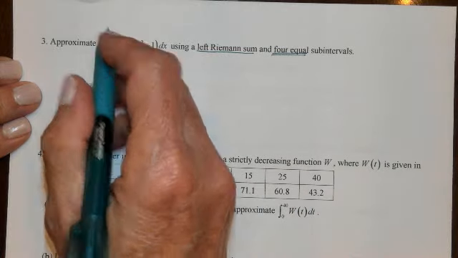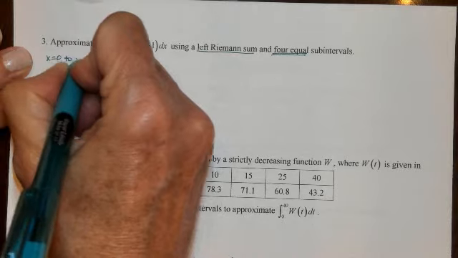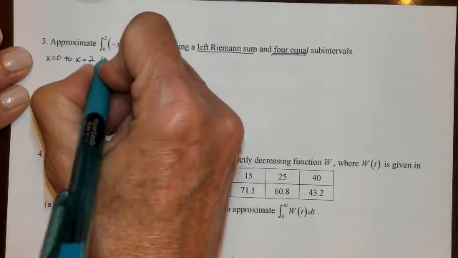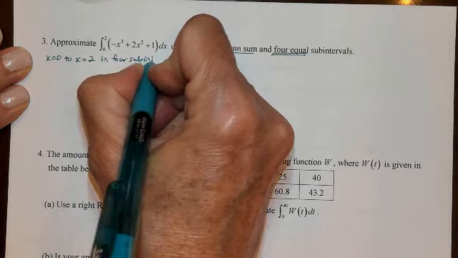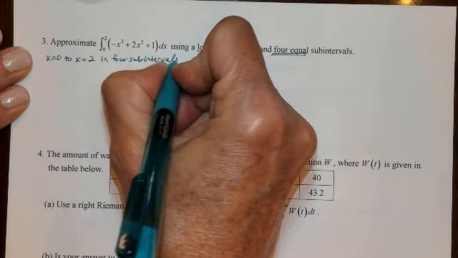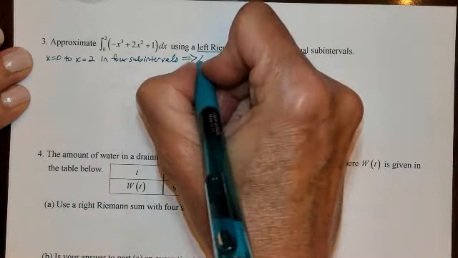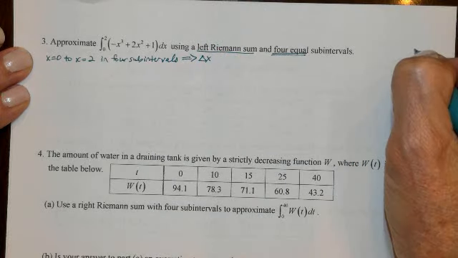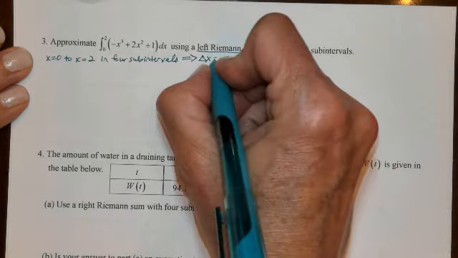Well, our x values are going from 0 to 2 in 4 subintervals. So what is delta x? It makes sense. It has to be a half, right?